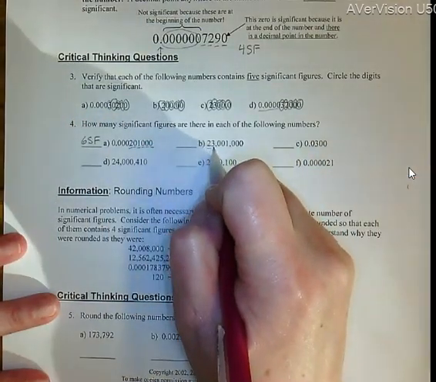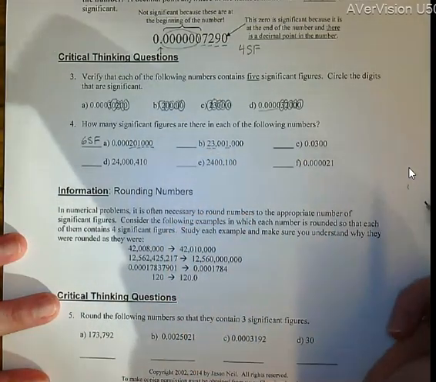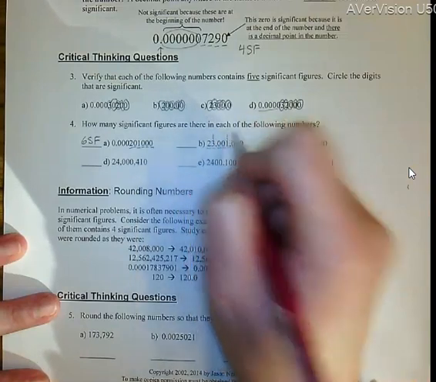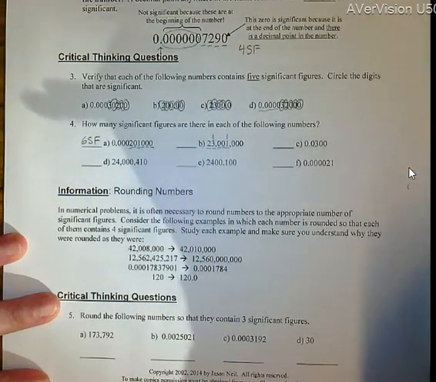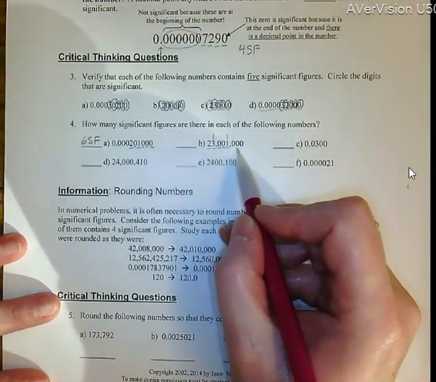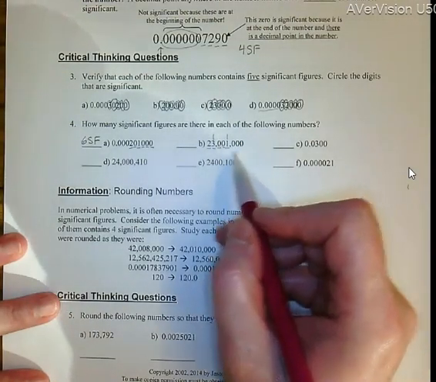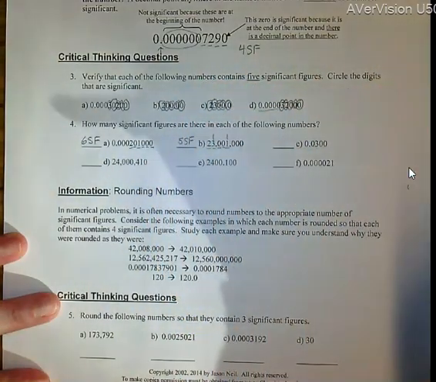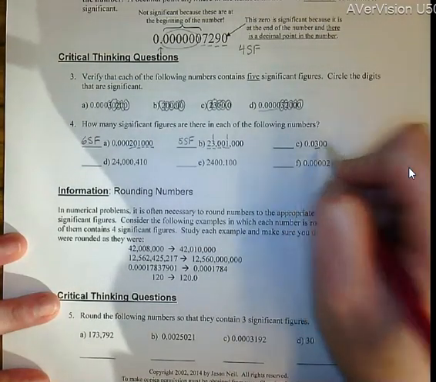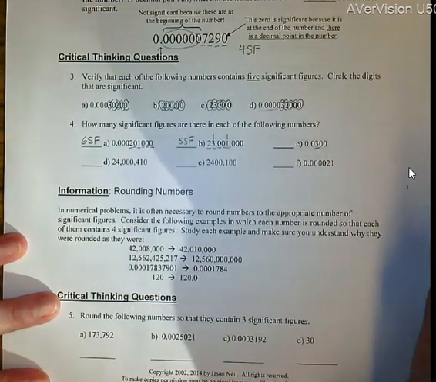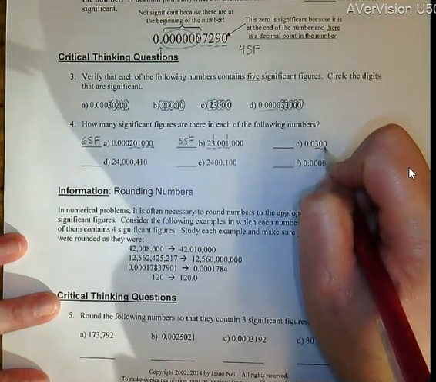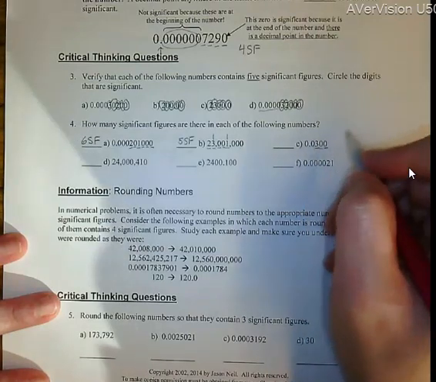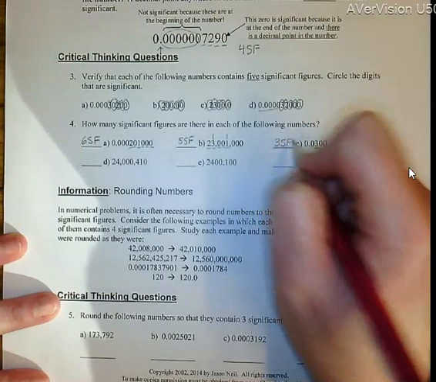Letter B, the 2, the 3, the 1 are significant. These zeros between non-zeros are significant because of rule number 3. And then there's no decimal in this one. So these zeros are not significant. They're just placeholders. So this one would have 5 significant figures. Letter C, my 3 is significant because it's not a 0. And then these 2 zeros, because they're to the right of a decimal and at the end of a number, are significant. So this has 3 significant figures.